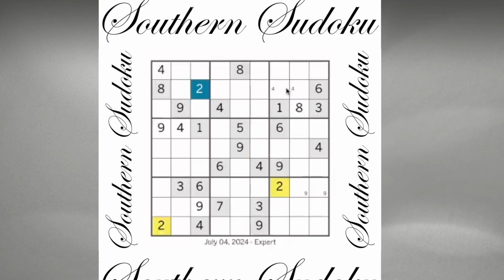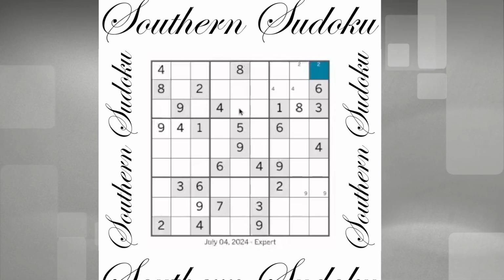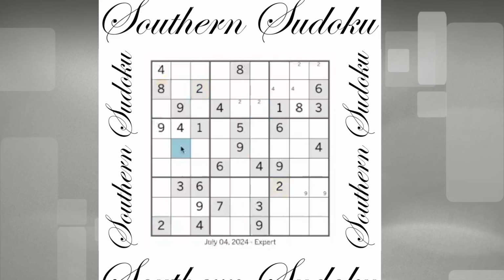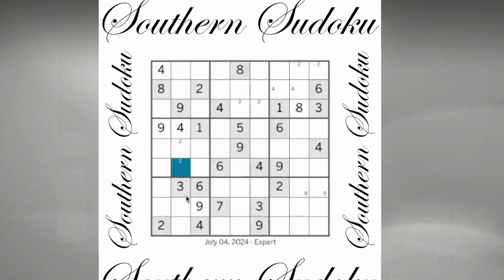We have a 2 here, which means 2 can't be there. We have a 2 here, which means it can't be here, so 2 has to be in one of those two. If 2's in the top and 2's in the middle here, then 2 has to be in the bottom of this one. We have a 2 here and a 2 here, which means 2 is in the middle of that block.